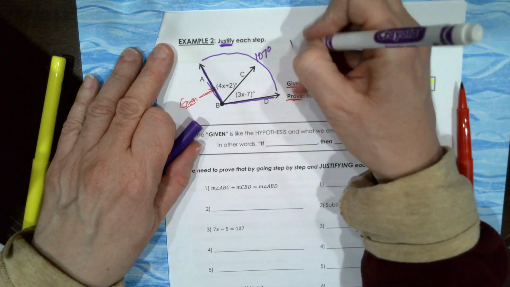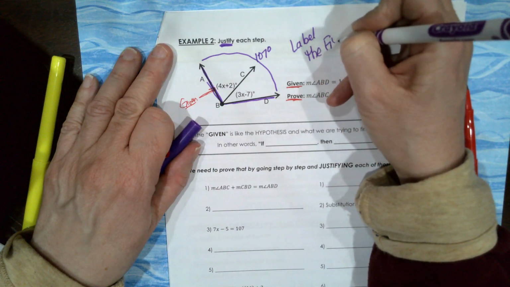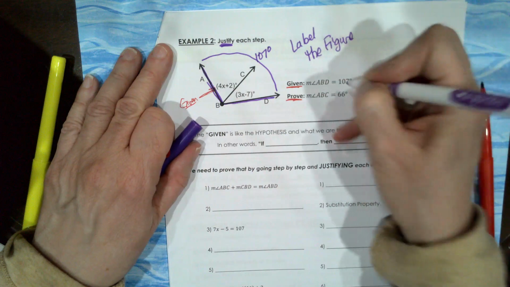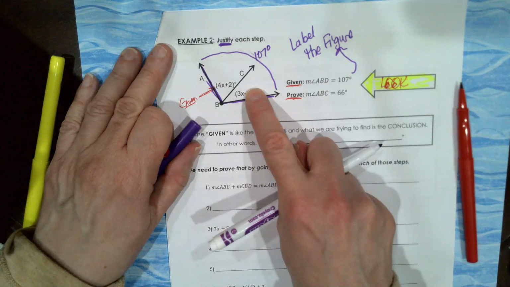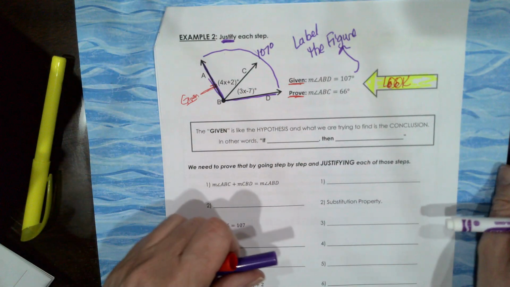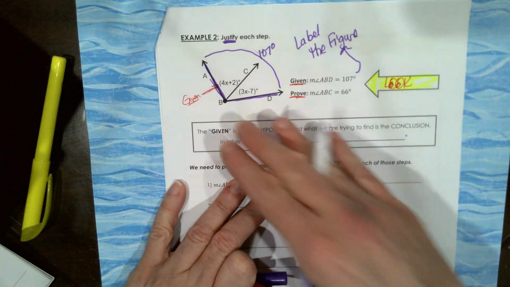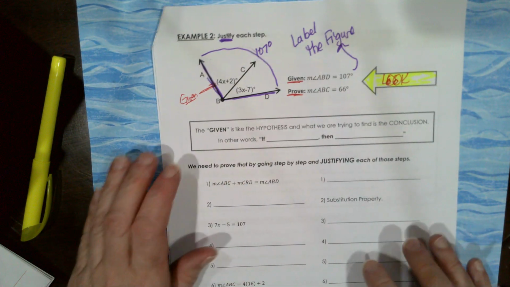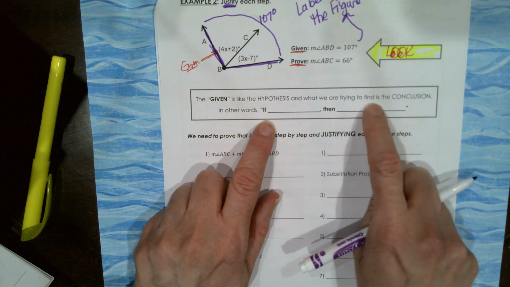So take the time to label the figure with any information that they give you that's not already on the figure, okay? Super, super important, because you want to be able to look here and see as much as you can to help you figure this out. So the given is like the hypothesis, and what we're trying to find is the conclusion.